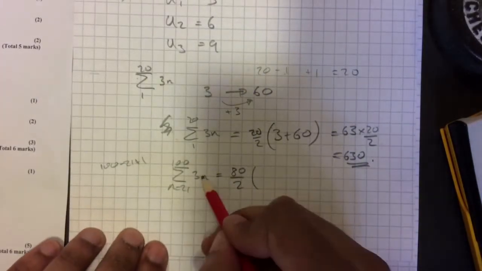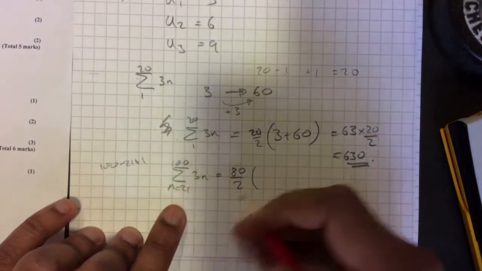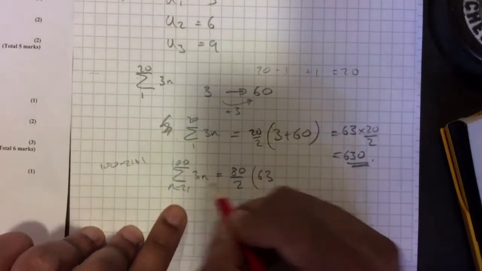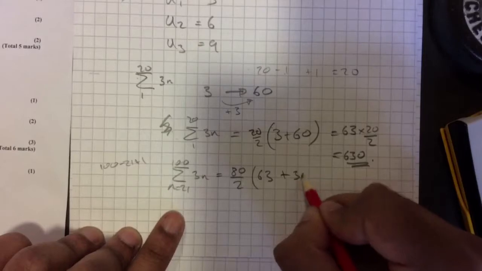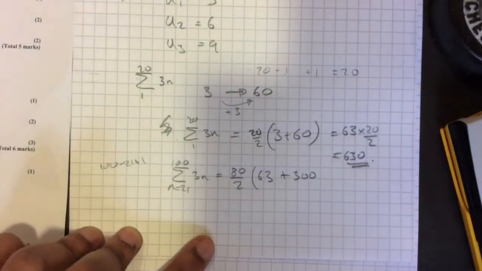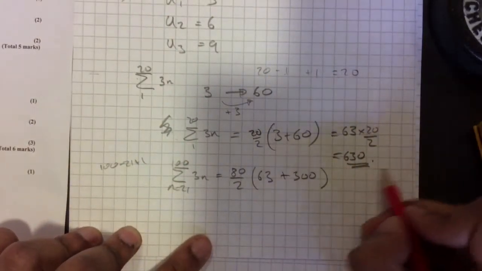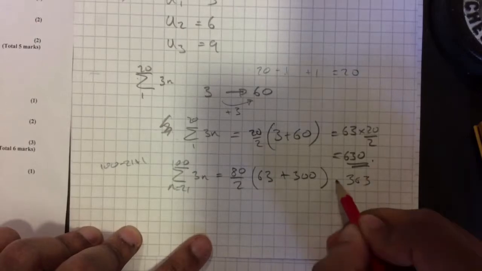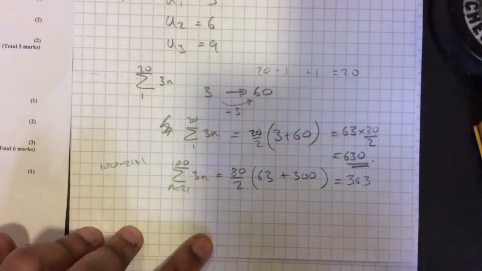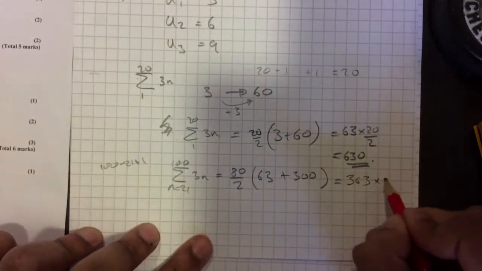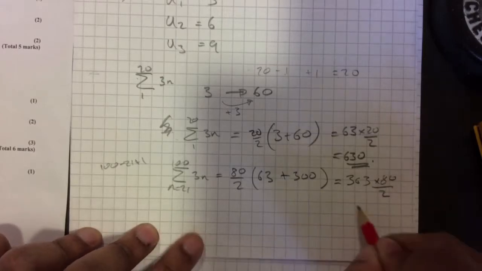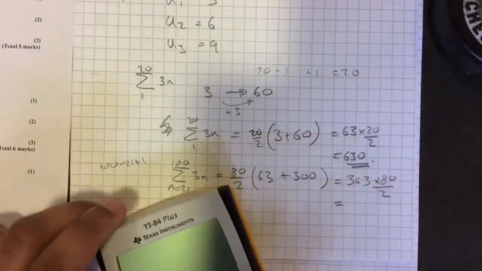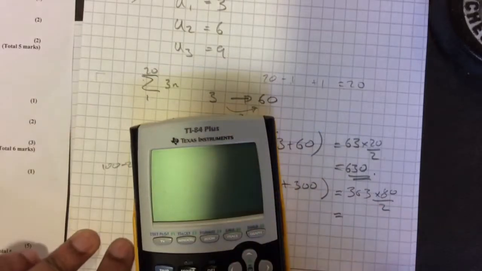Now the first term you put 21 in. 3 times 21 is 63. For 100, the last term is 300. So it's 363, and times that by 40. 80 over 2. Okay, equals, I'll do that on my calculator.